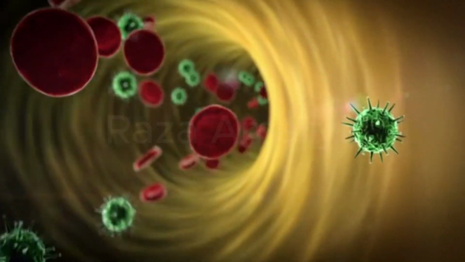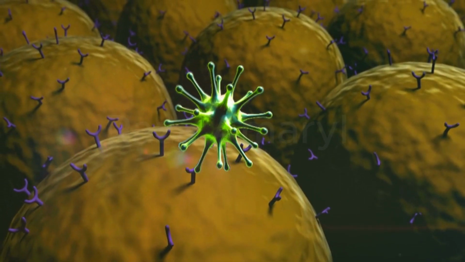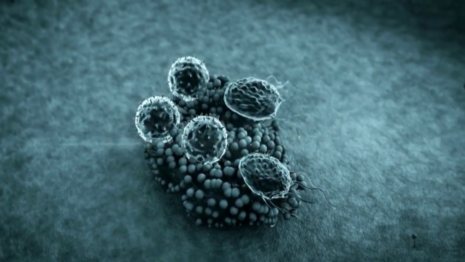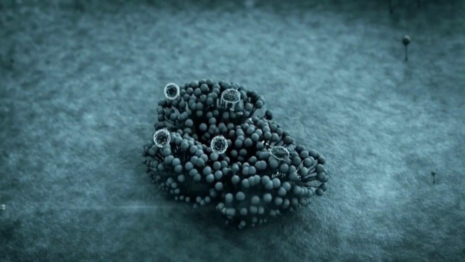Here are some points. 1. Attachment. The virus first attaches to specific receptors on the surface of the host cell. This attachment is usually specific to certain cell types and viruses.